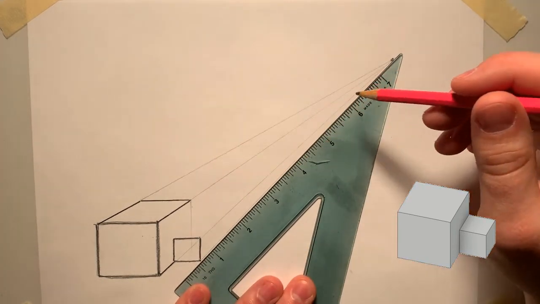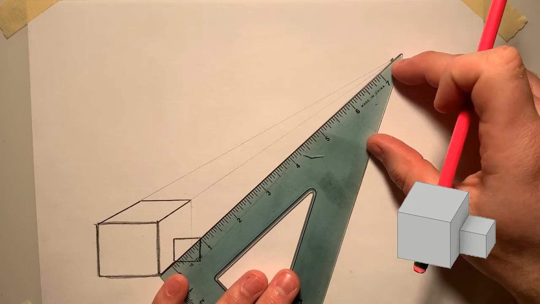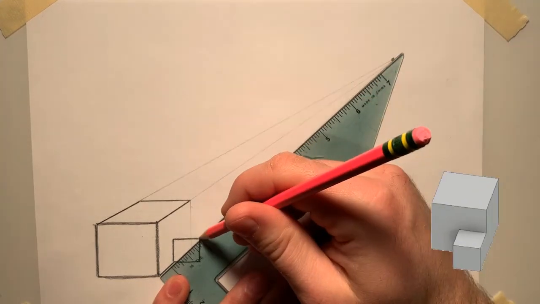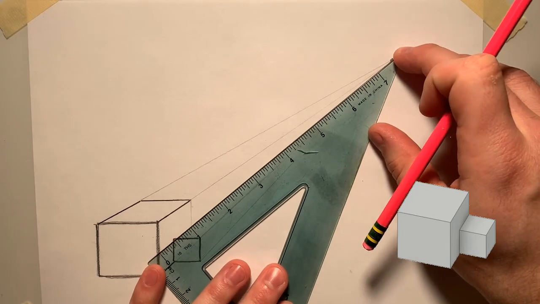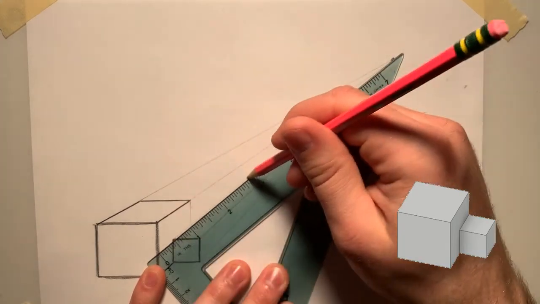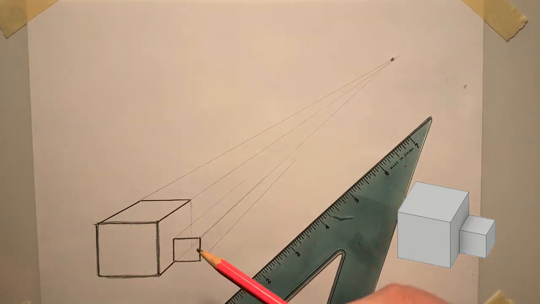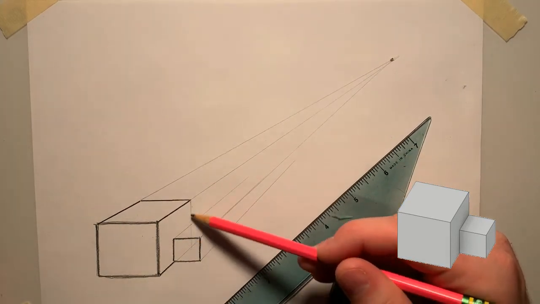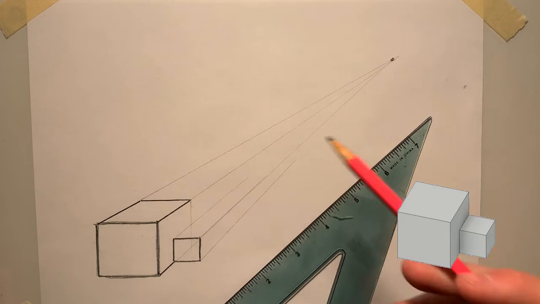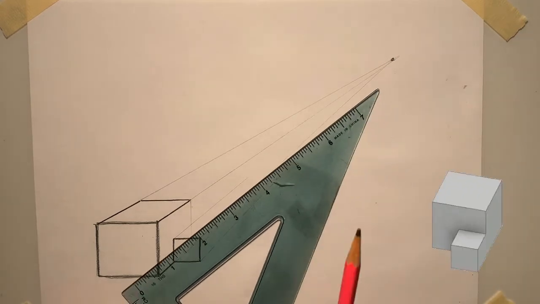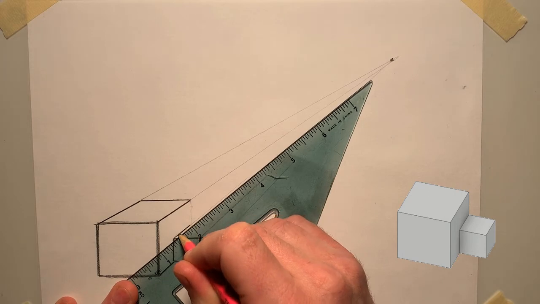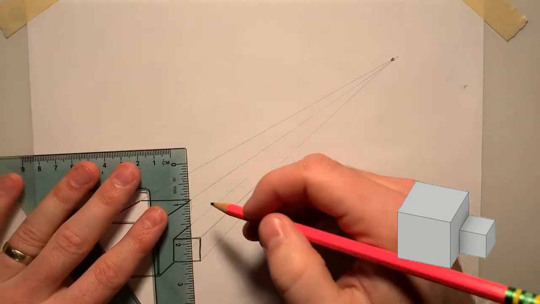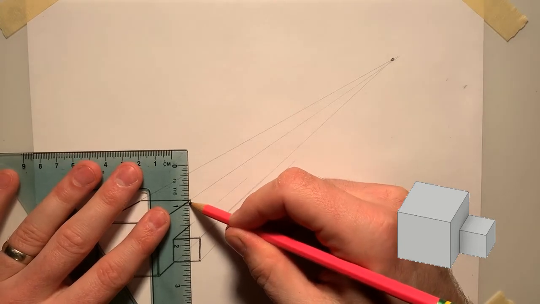So again, light construction lines. I don't have to take them all the way back to the vanishing point as long as I take them back far enough that I get my object edges out of them. And now notice how this construction line that I put down earlier, my vertical height line for the back edge of the part, just intersected with this depth line for the smaller cube. So I know that that point is where these two edges will meet.